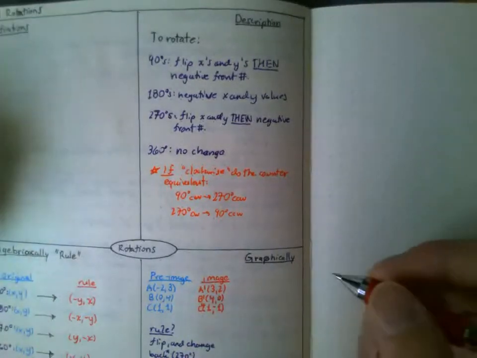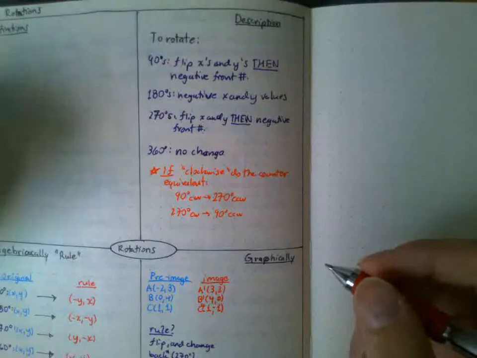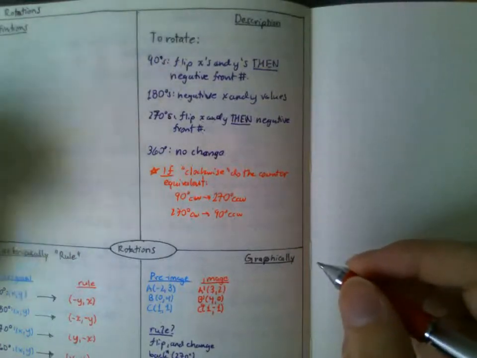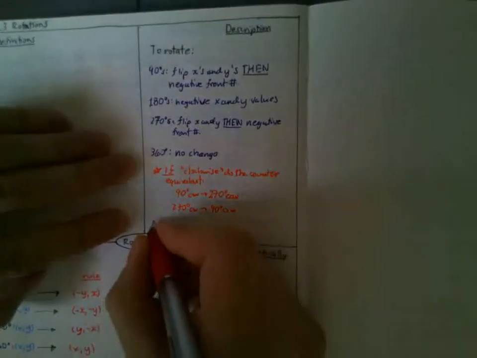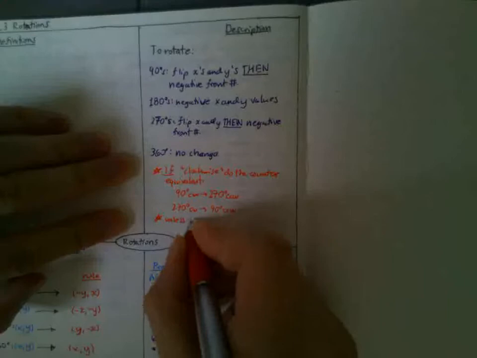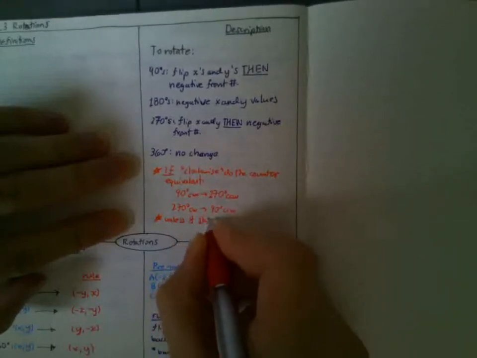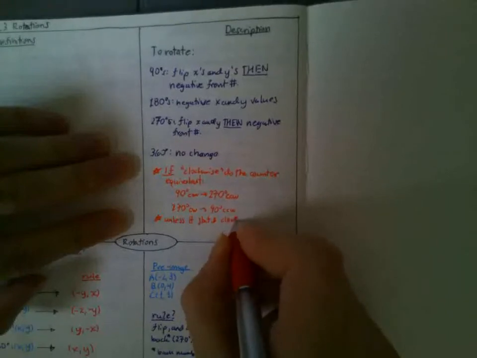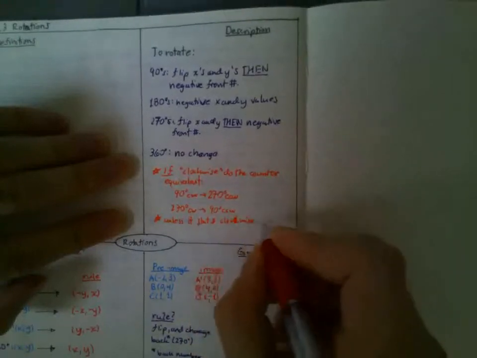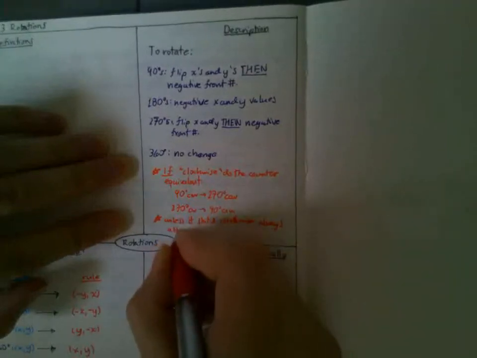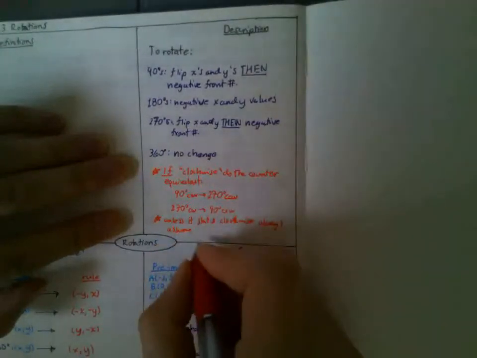Another star that I didn't say in class, but one thing I probably should state is that unless it says otherwise, you will always assume counterclockwise. So let's make that: unless it states clockwise, always assume counterclockwise.